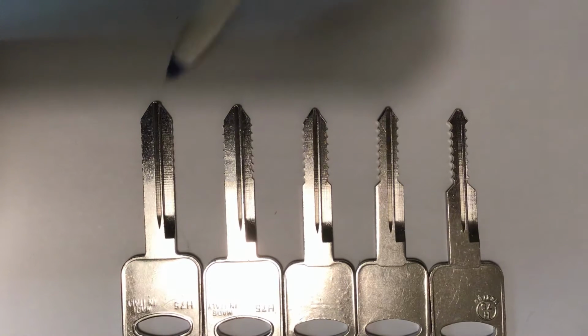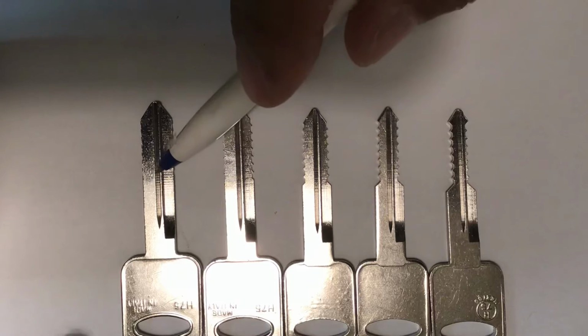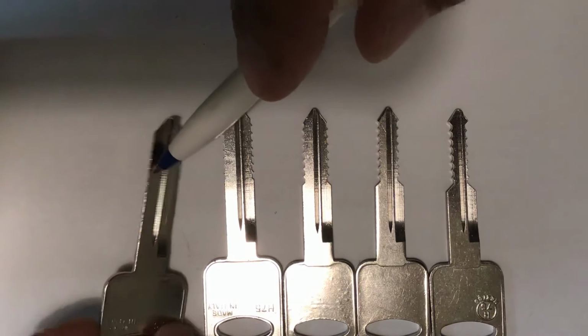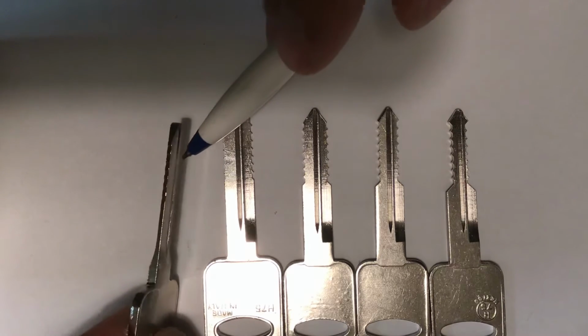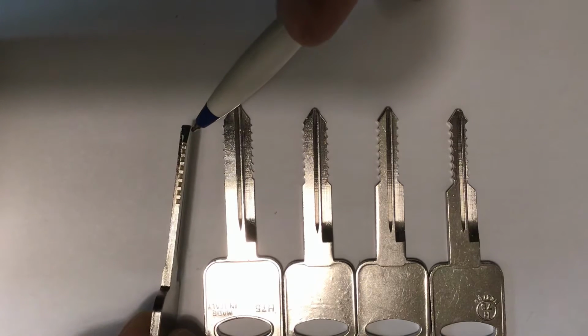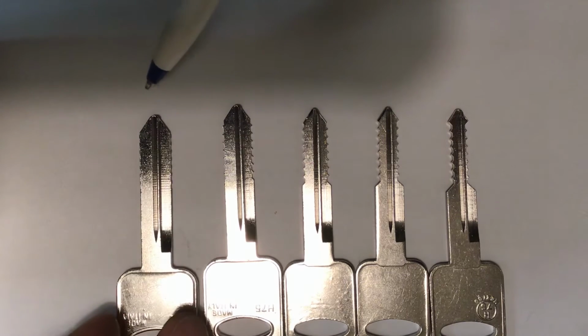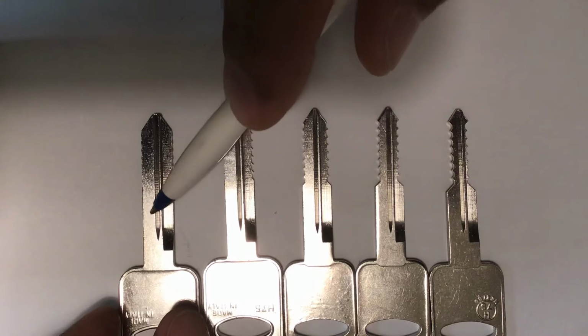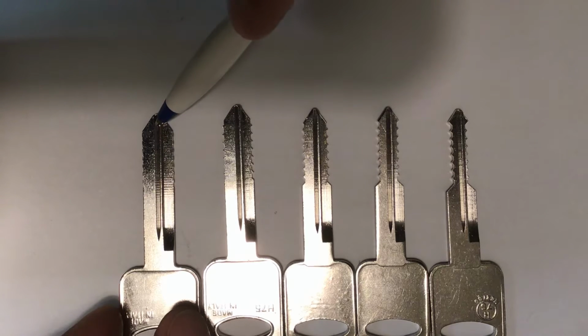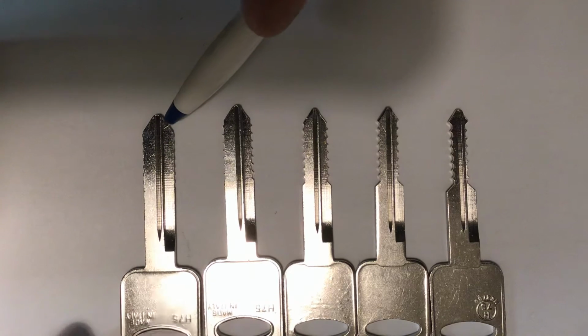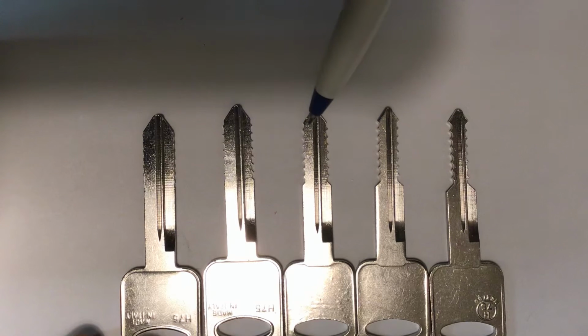Okay, so Ford has 8 cuts and 5 depths. The key not cut, brand new, is all ones. 2, 3, 4, 5.